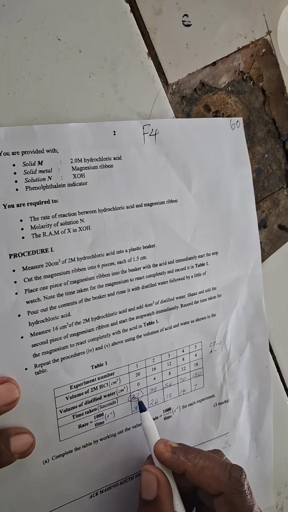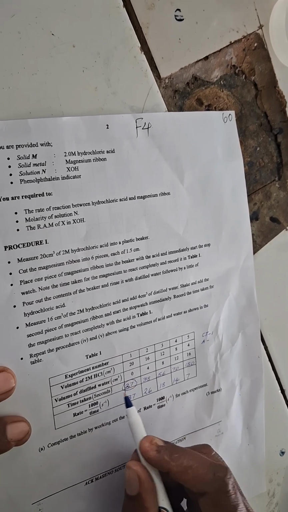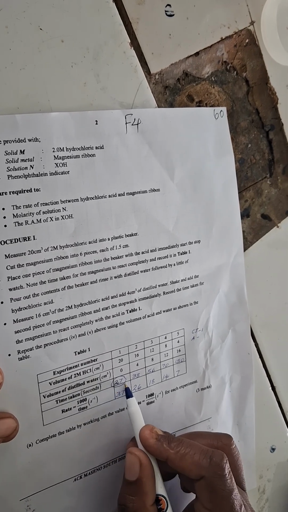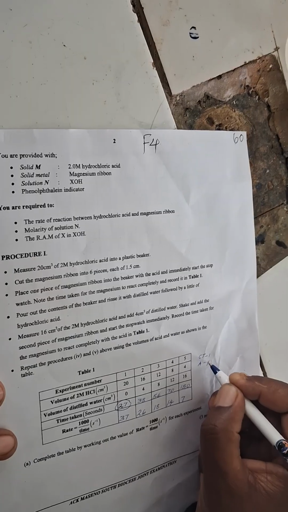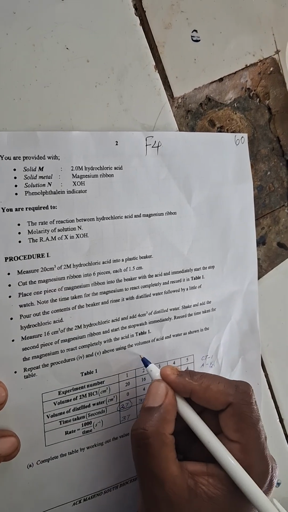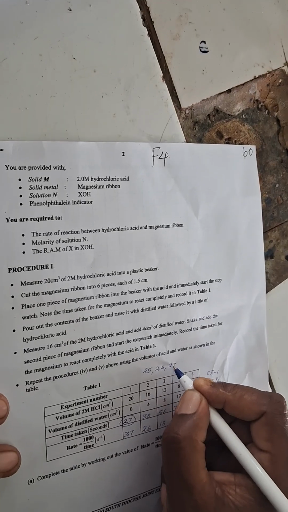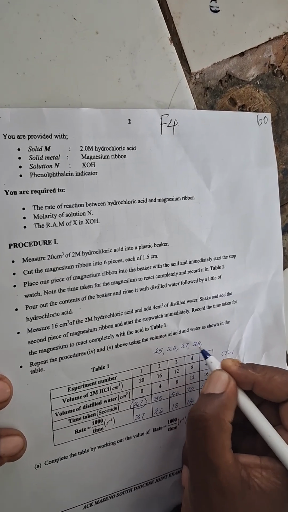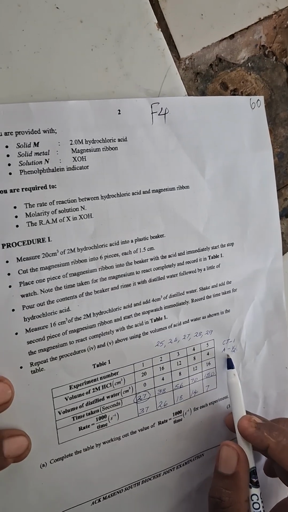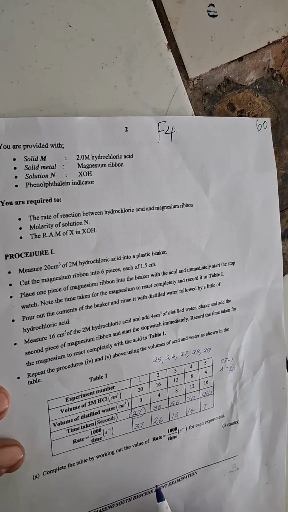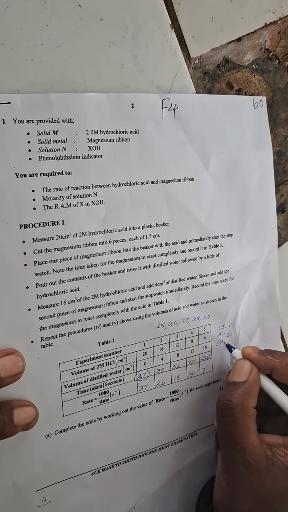So any student who gets between 25 and 29 will get the accuracy mark, which is going to be a half a mark. So 25, 26, 27, 28 and 29, all these students will be able to get a half a mark for the accuracy mark.